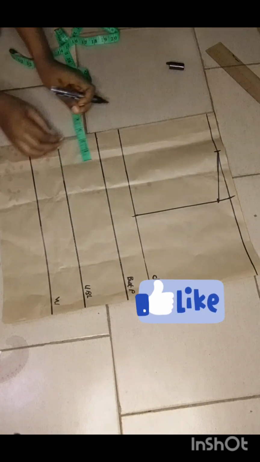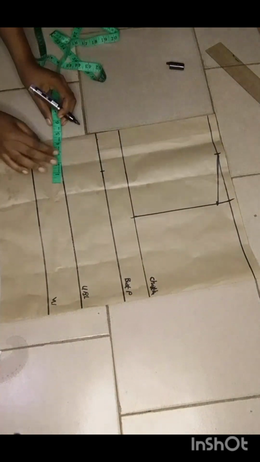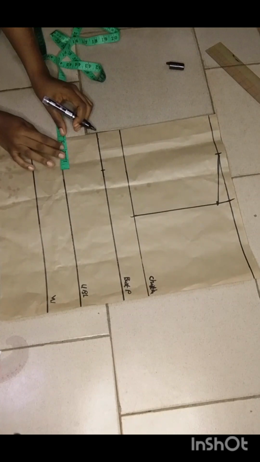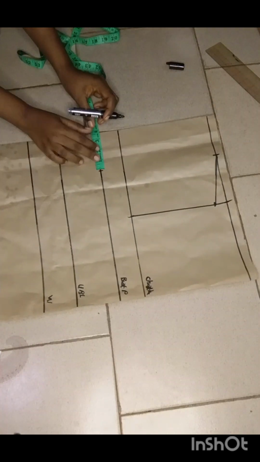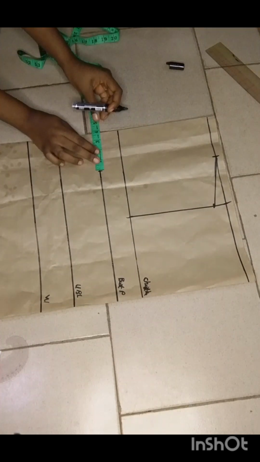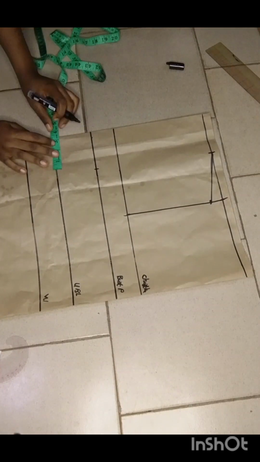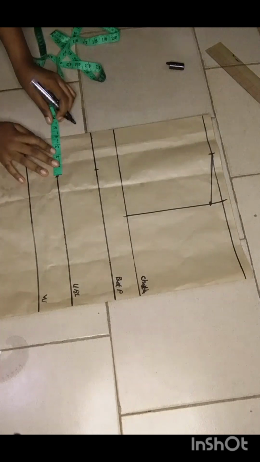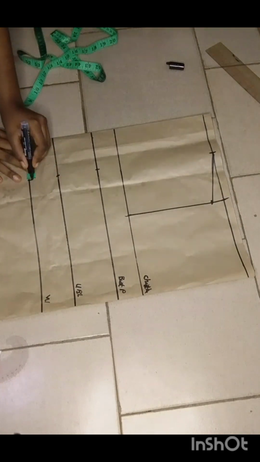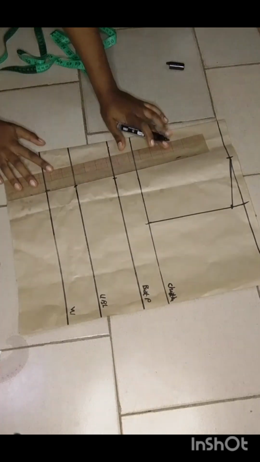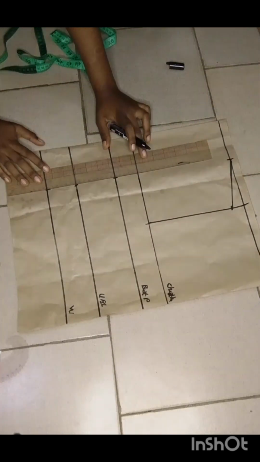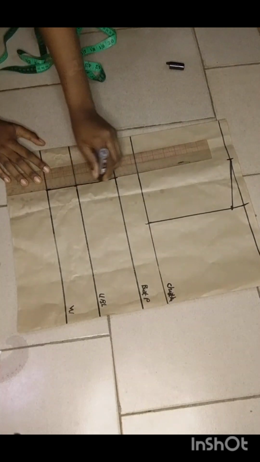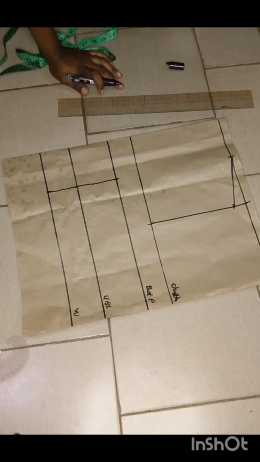So to take your darts, what you're going to do is divide your bust span into 2. Whatever it gives you, mark it at your bust point, your under bust line, and your waistline, or your bust radius. Whatever you have as your bust radius, just mark it there. Okay, so you draw a straight line across all of the points you have made, from your bust points, your under bust, and your waistline.